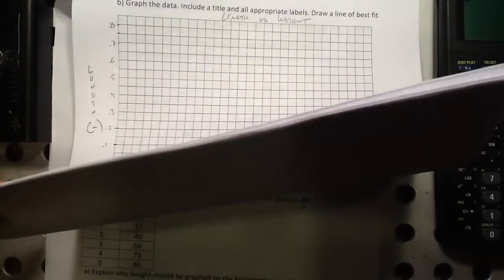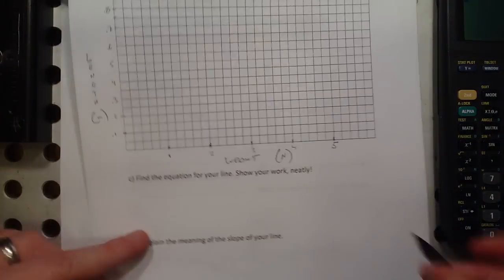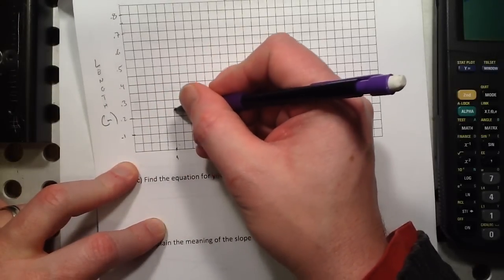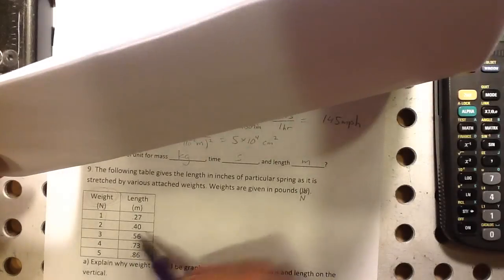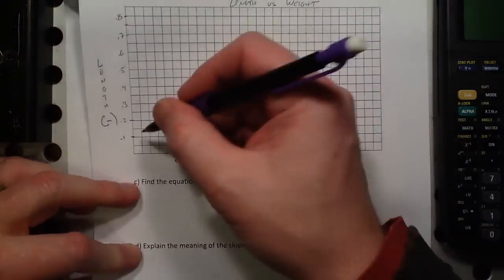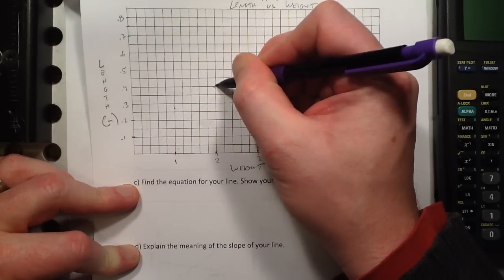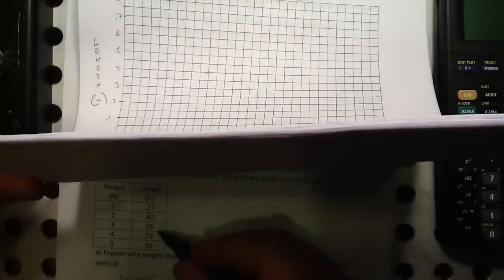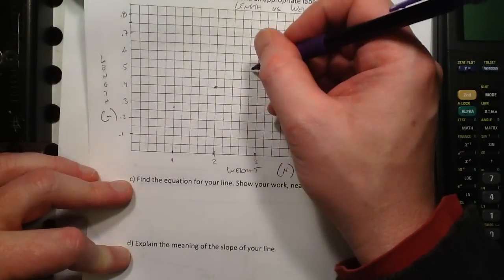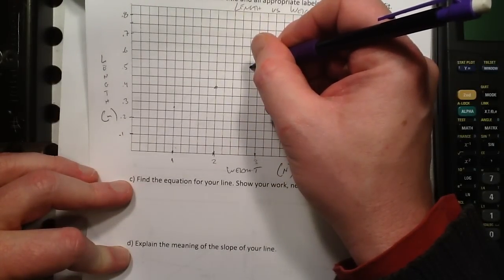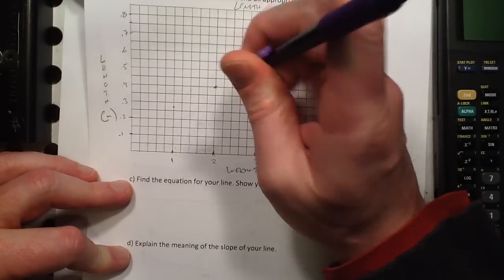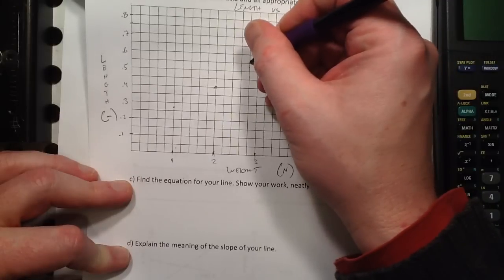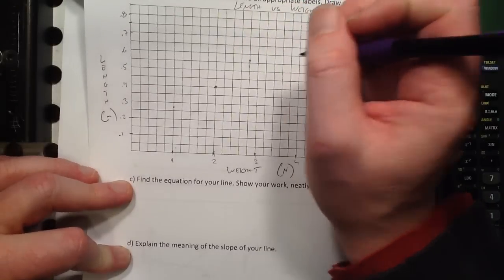Okay, so let's see what we got. We got 1.27. 1.27 would be about there. And I've got 2.4. I've got 3.56. Oops, that's no good. This would be 0.55, right? So it'd be just a little bit above that. That's better.